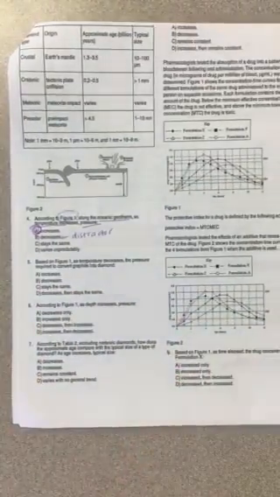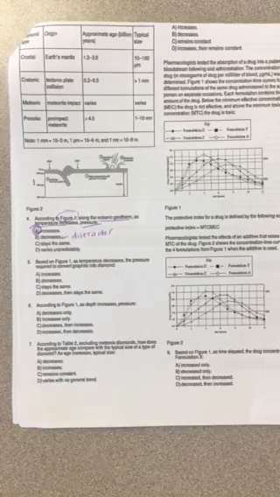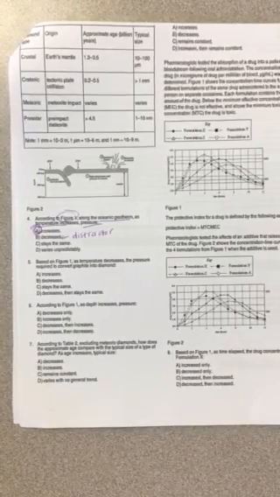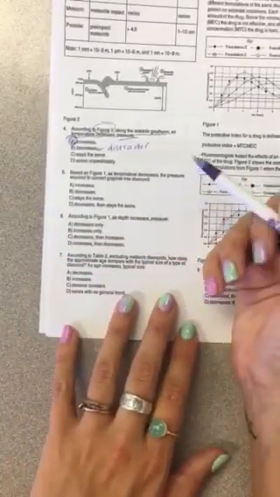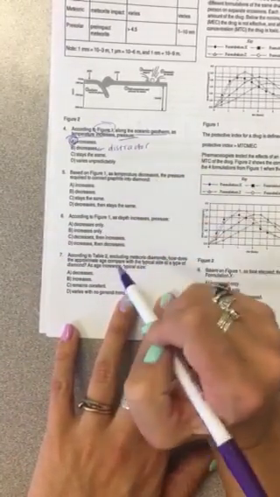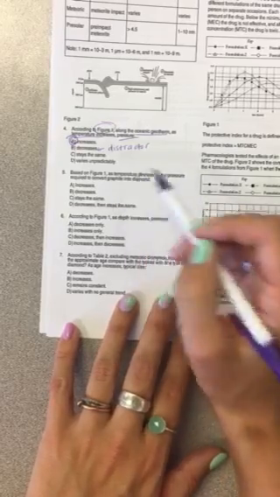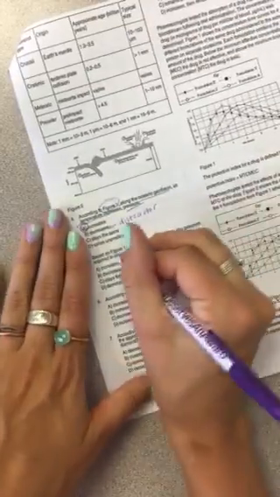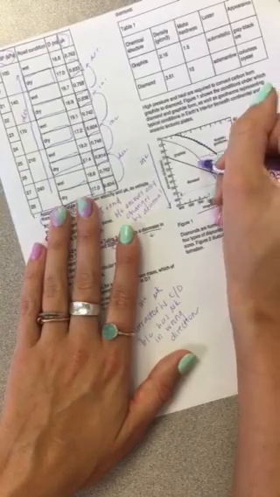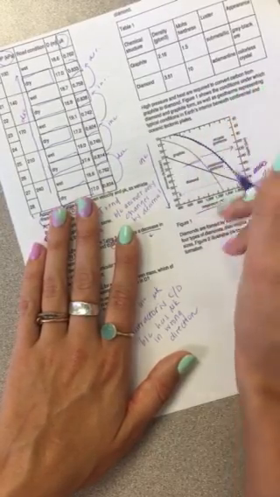We'll do 5, and then there will be a second video. All right, number 5. Based on figure 1, as temperature decreases, the pressure required to convert graphite into diamond. So figure 1 is where we look, graphite into diamond, and again we're looking at temperature and pressure. So we're here between graphite and diamond. That's going to be this section.